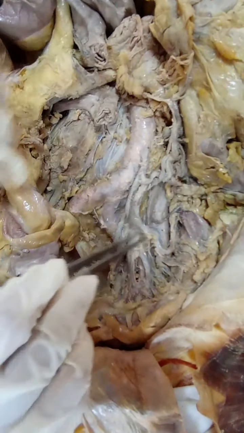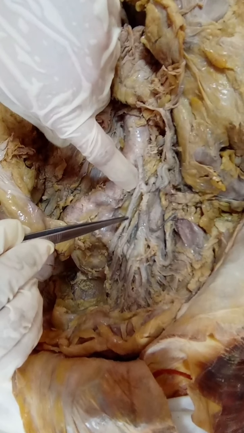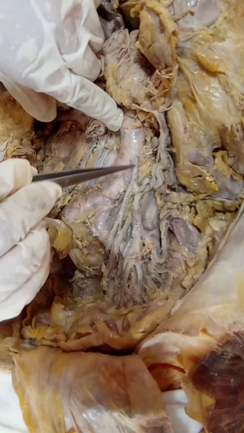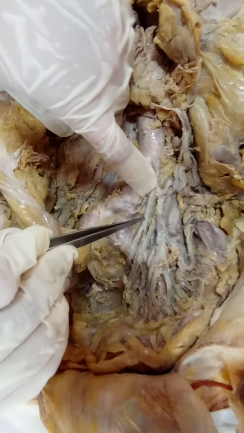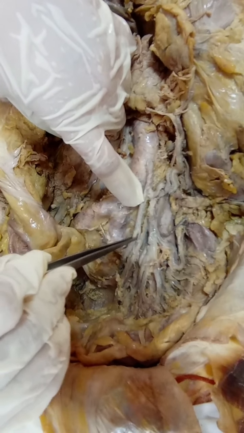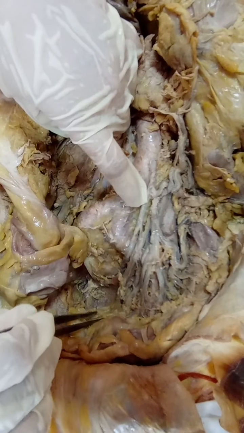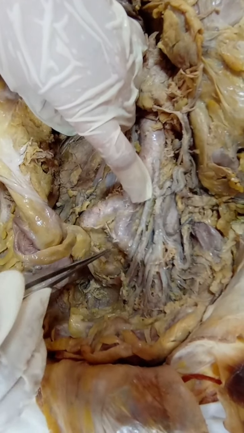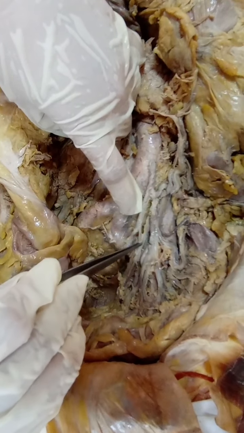The third one is the superior rectal artery. This one is the superior rectal artery. The superior rectal artery is the continuation of the inferior mesenteric artery beyond the root of the sigmoid mesocolon, and it descends in the sigmoid mesocolon to reach the rectum. Opposite the third sacral vertebra, it divides into right and left branches.